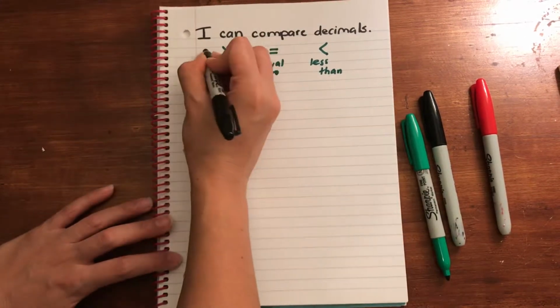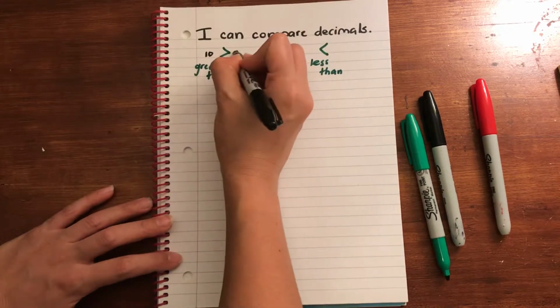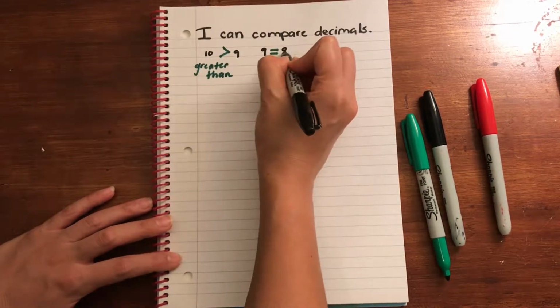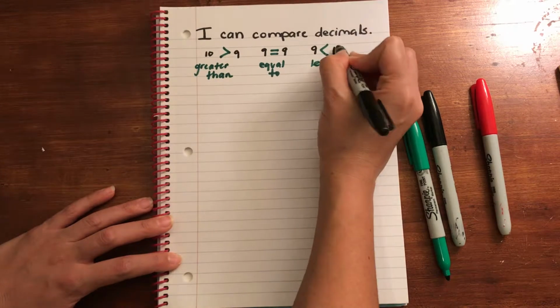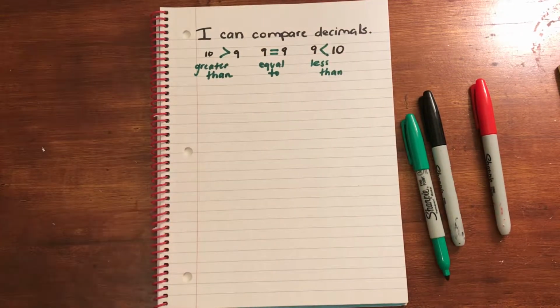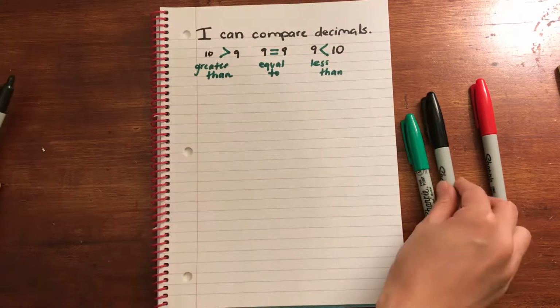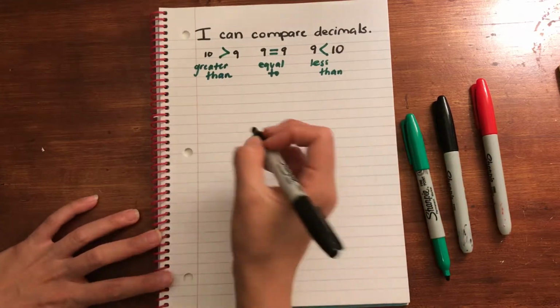I can write some examples. 10 is greater than 9. 9 is equal to 9. And 9 is less than 10. Okay, so now that we have those down, let's do some practice problems for comparing decimals.